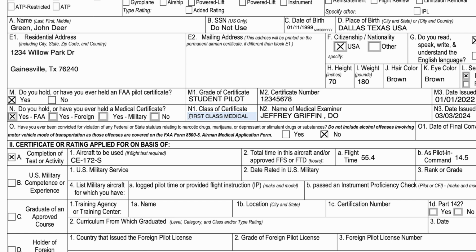I said, okay, well that's fine, but it needs to state what your actual class medical certificate was when it was issued. Even though you're maybe exercising second class privileges or third class privileges, it needs to clearly state what that class was as of the date that it was issued.